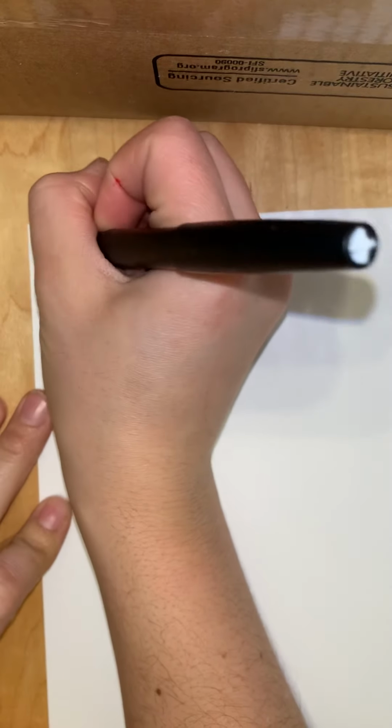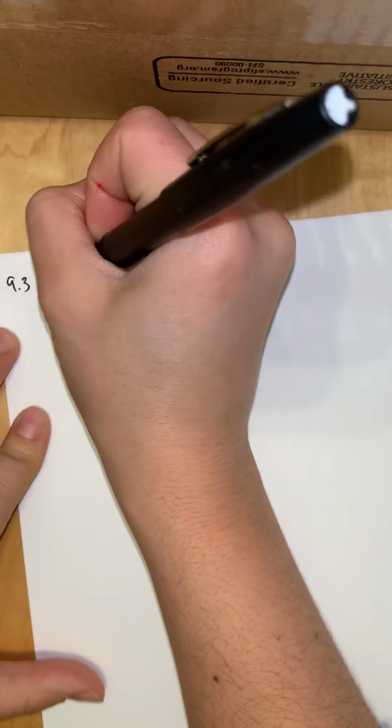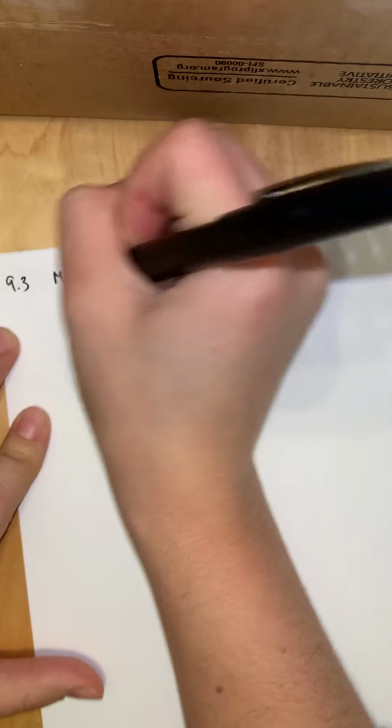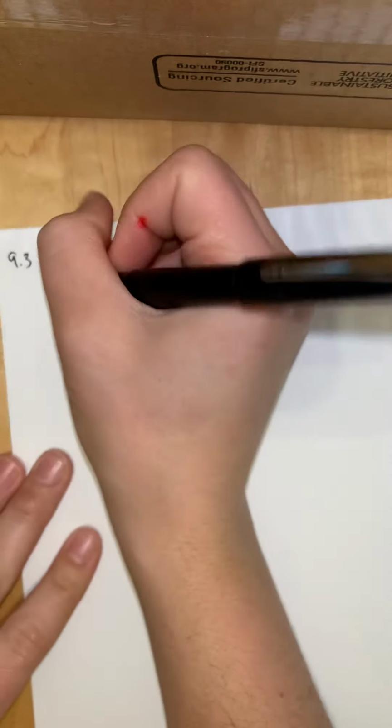Then we have 9.3, which was our last section that we talked about on Thursday of last week. So this was maxes and mins in 3 dimensions. So here we have a process.